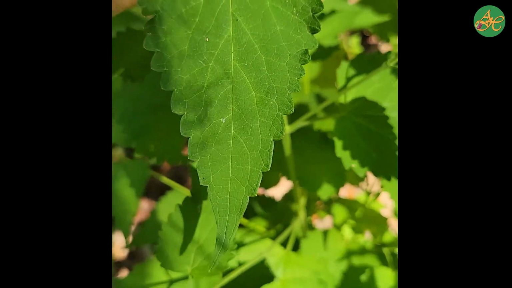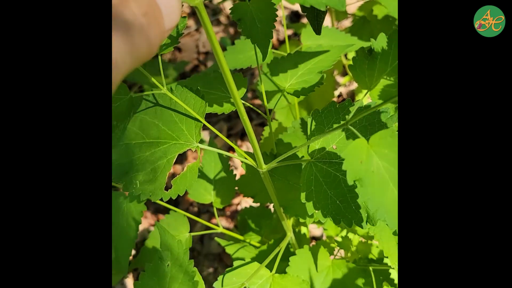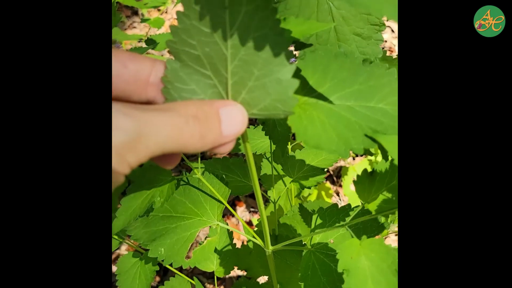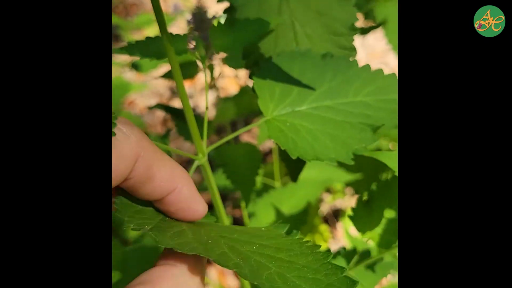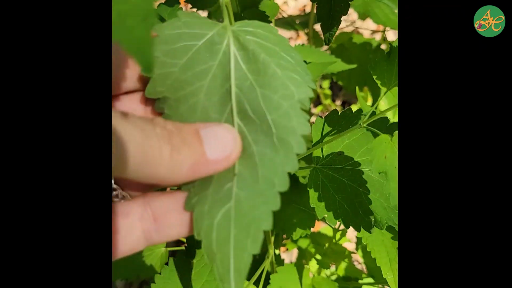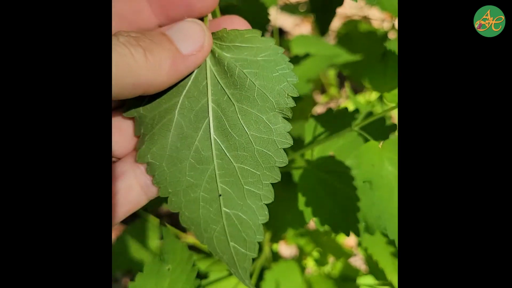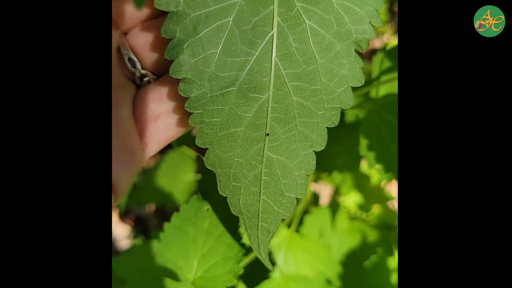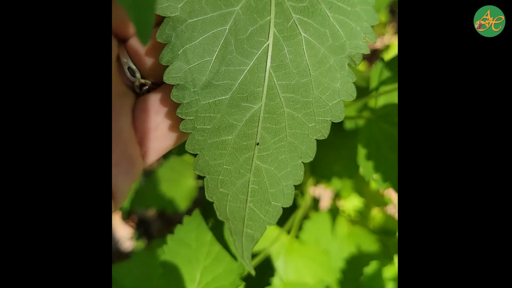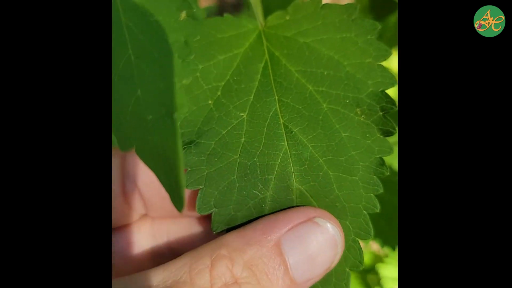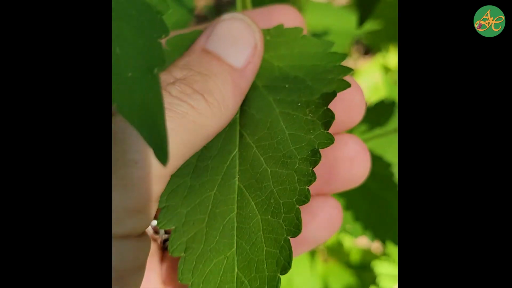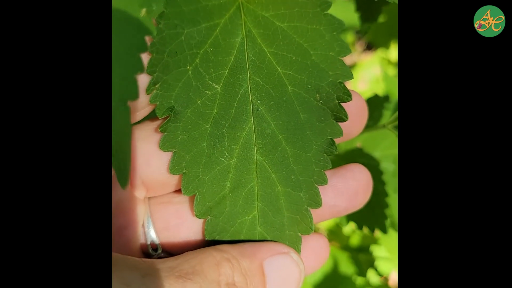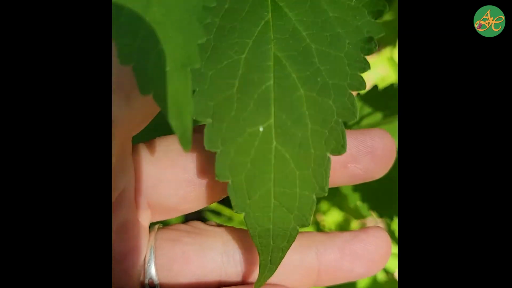I'll turn it over for you so that you can see the back side. How do you think they feel? If you know if they're safe to taste, how do you think they taste?